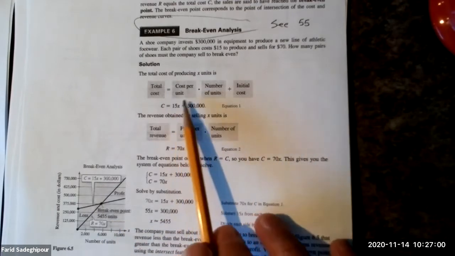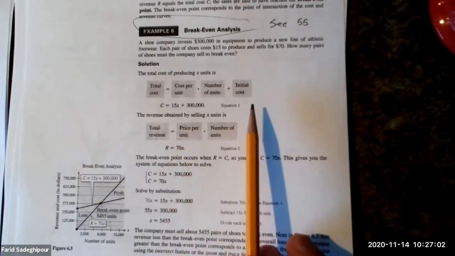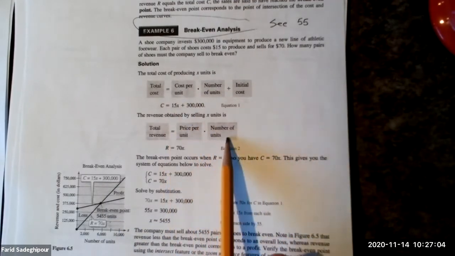And this is a formula for the cost, and this is a formula for the revenue. So when we ask you to find point of intersections, so break-even point or equilibrium point, sometimes they call it equilibrium point, that means you got to take equation of the cost and equation of the income and set these two equal to each other and solve it.